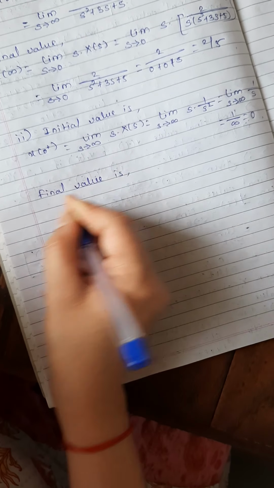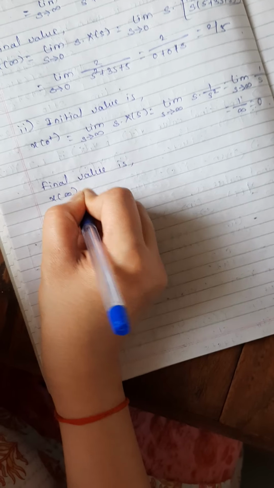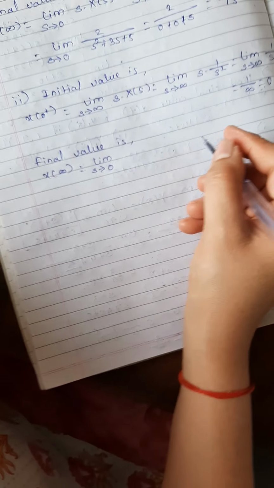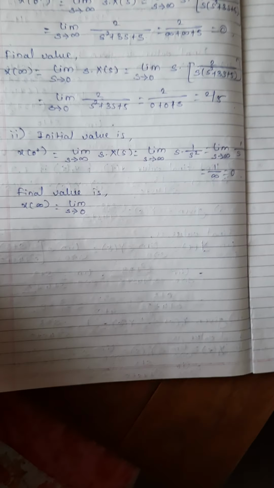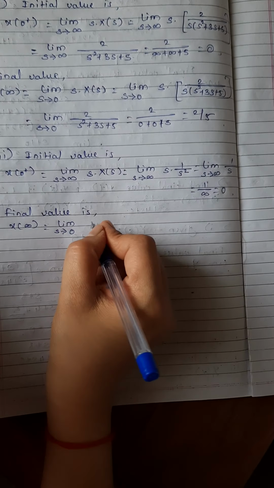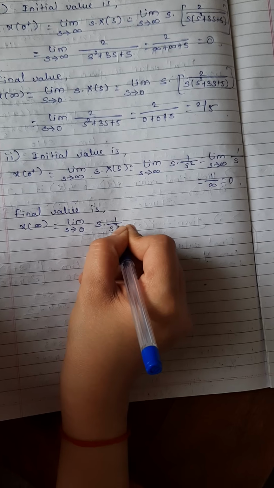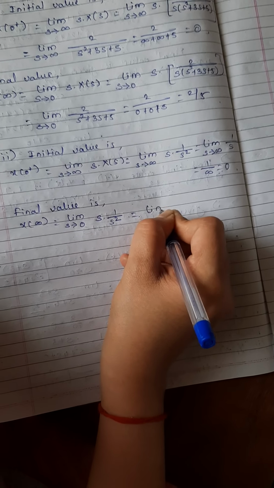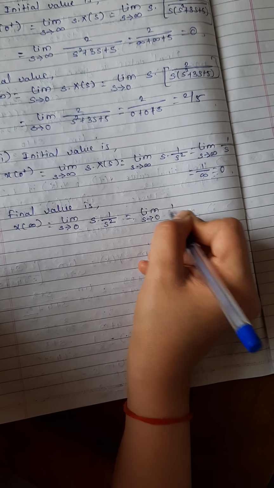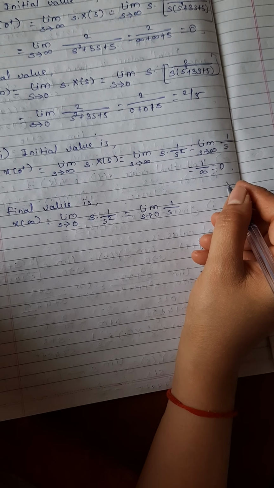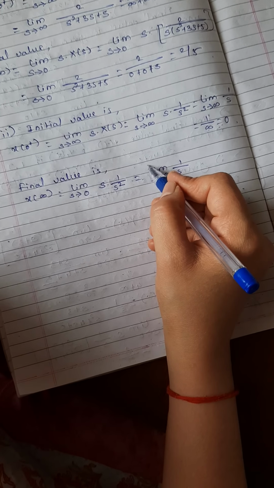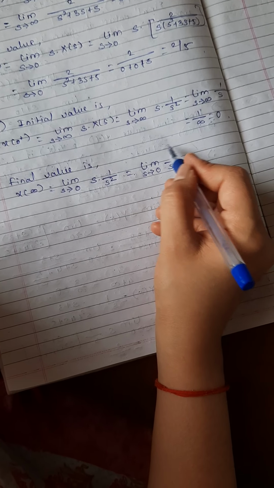So final value is... here final value does not exist because this limit does not exist.